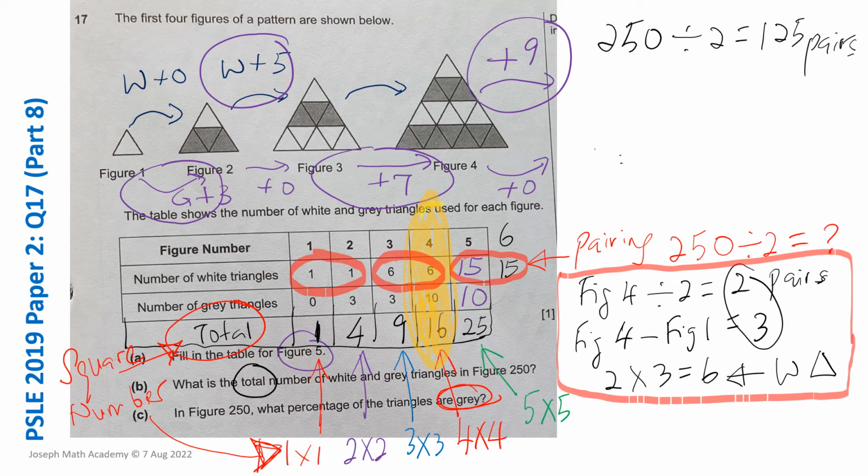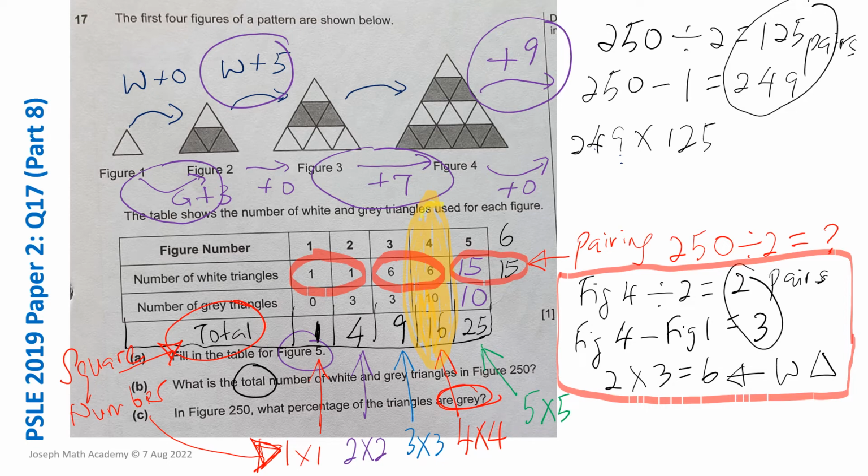Then I take figure 250 minus the first figure, I have 249. Take these two, multiply each other. So 249 times 125 gives me 31,125.